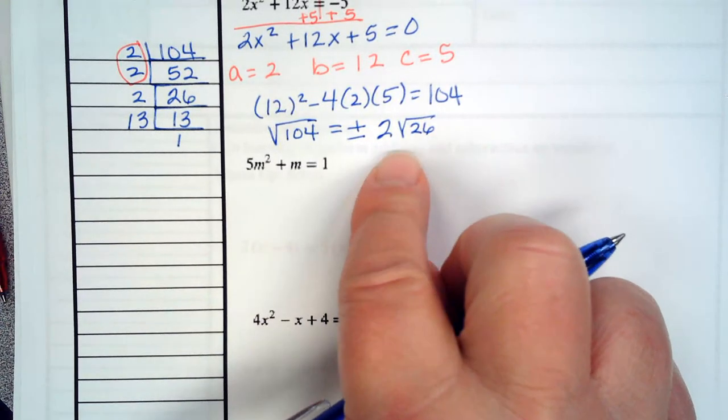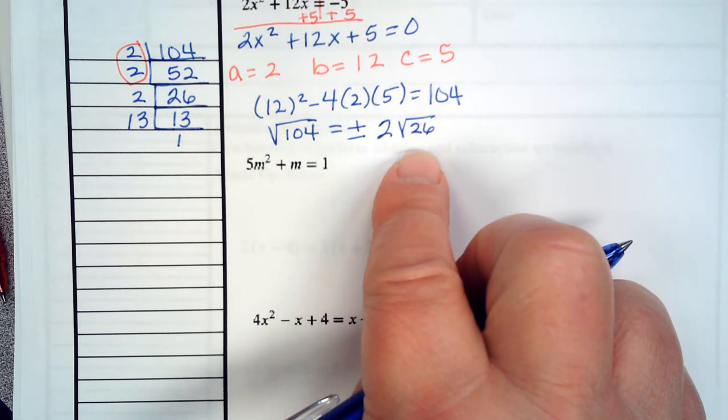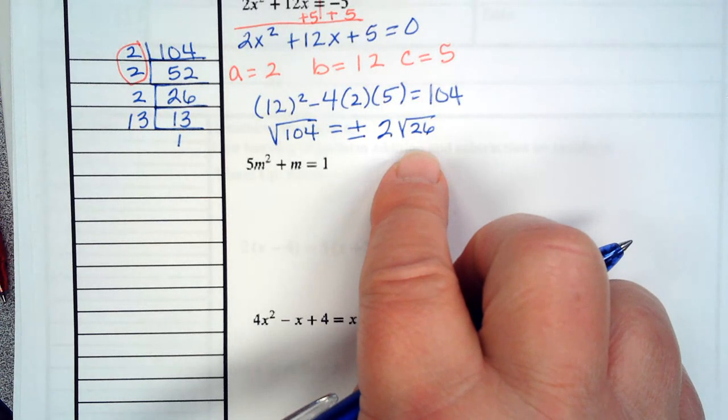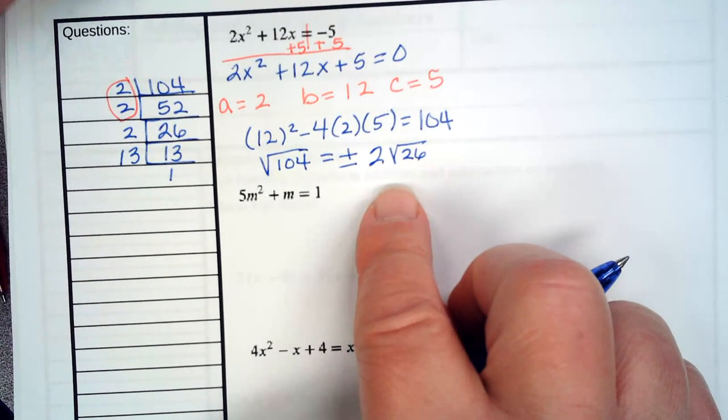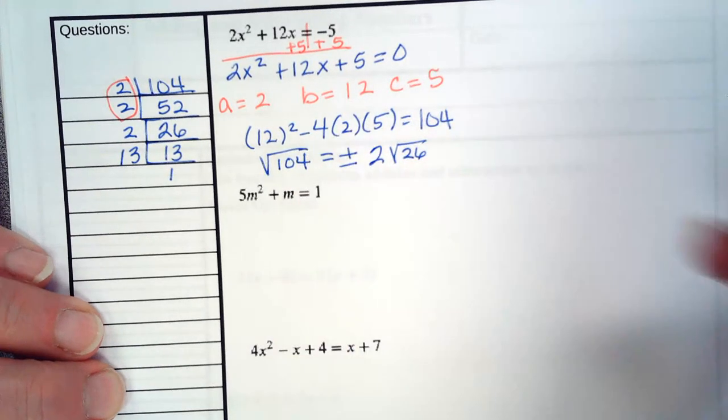Once again, we've got the radical, so we know we can solve this with one equation that has the plus or minus sign in it. The opposite of b, negative 12.